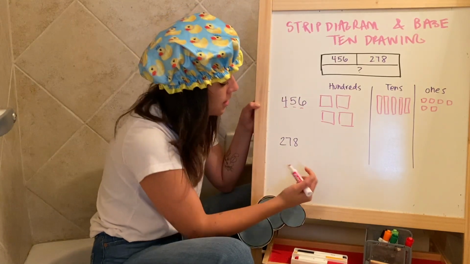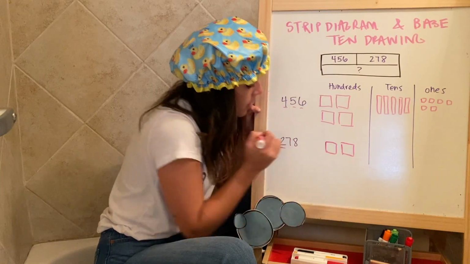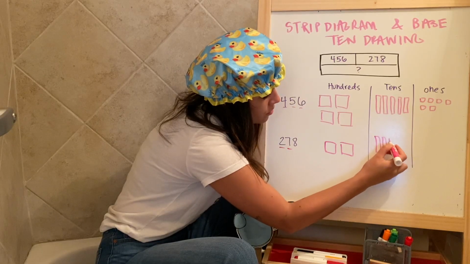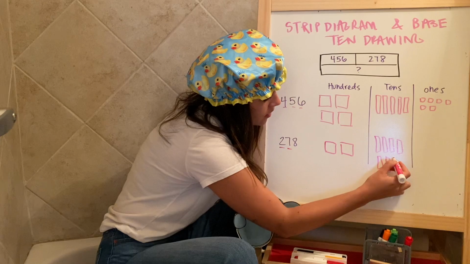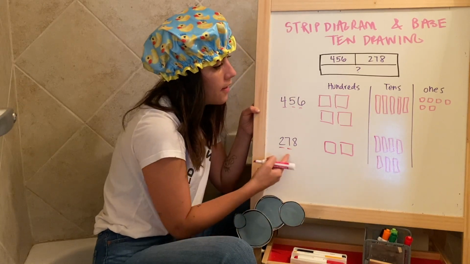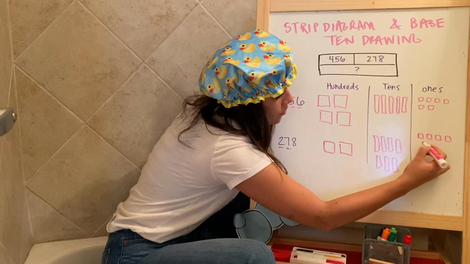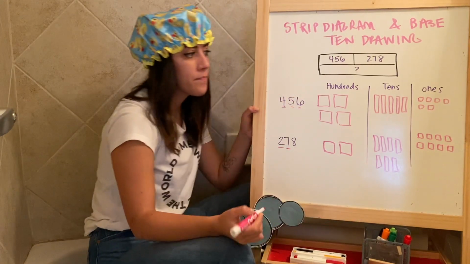Let's go ahead and split the second number up. So I have 2 in the hundreds. Okay, so I'm going to draw 2 boxes. 7 in the tens. 1, 2, 3, 4, 5, 6, 7. Okay, and then I have 8 in the ones. 1, 2, 3, 4, 5, 6, 7, 8.